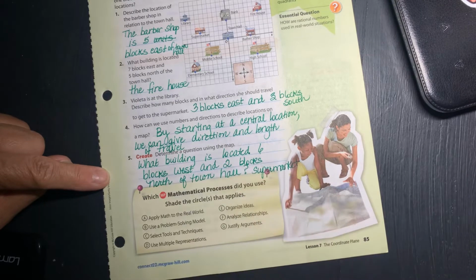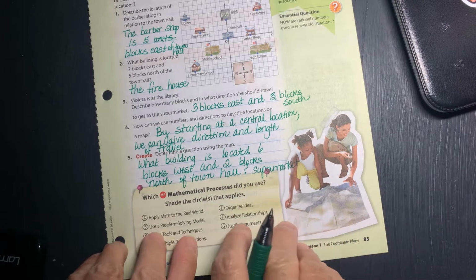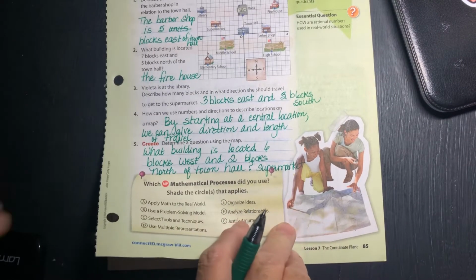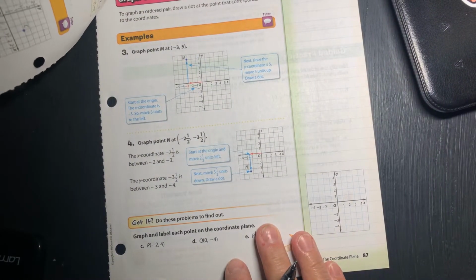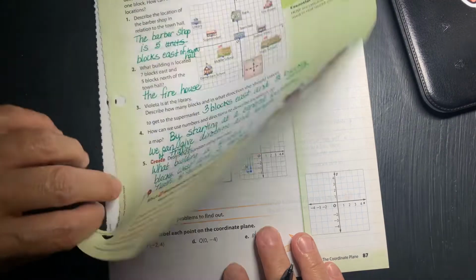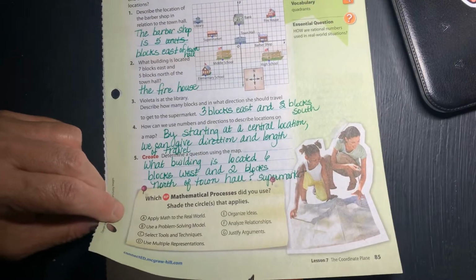So your question here might be different. It didn't have to be the same. You just get to create it. Love, love, love. Let's see. Do we have those on the next page? Yes, we do. I love it. Okay, next page.